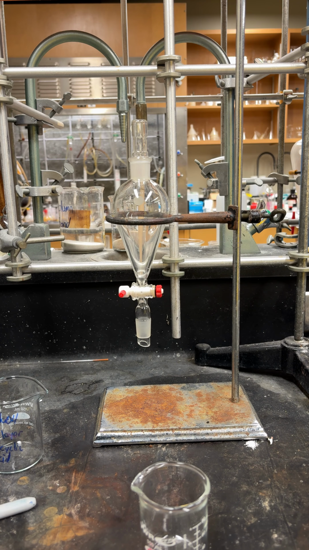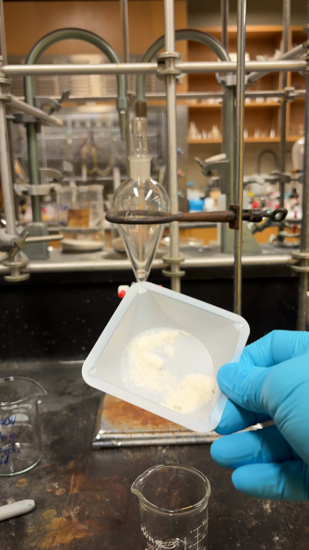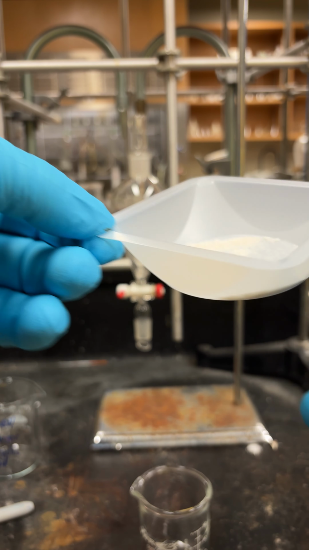So the first thing we're going to do is weigh out 2 grams of our crude product and put it in a beaker.